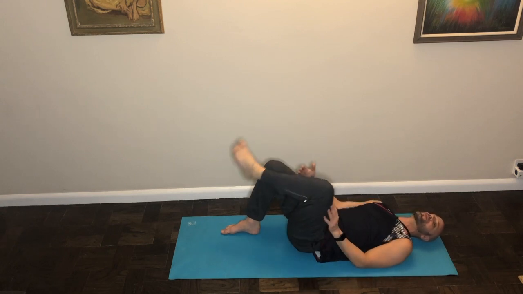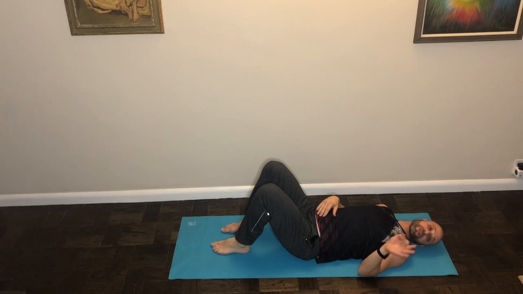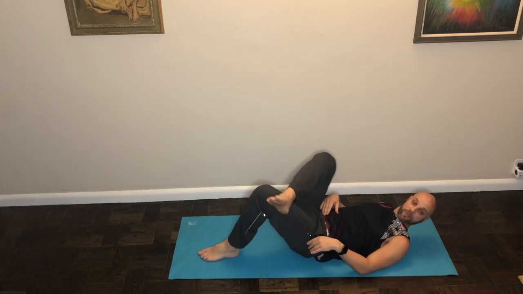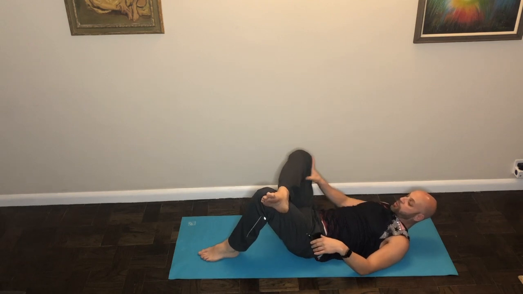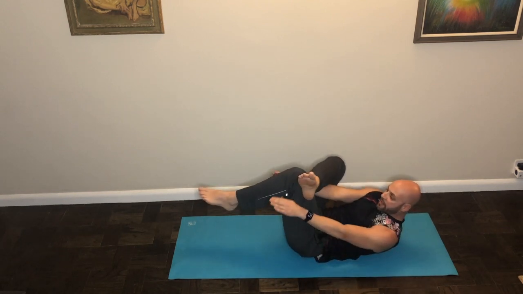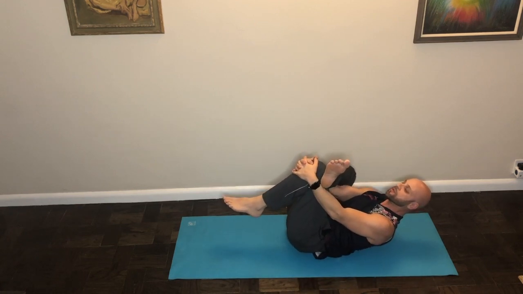Those are the warm-up stretches for sciatica. Now we're going to get into the piriformis stretch. So what we're going to do is we're going to go back into that figure 4 position, and instead of pushing this leg down, we're going to reach through the legs, grab onto the knee, and pull the knee towards us.